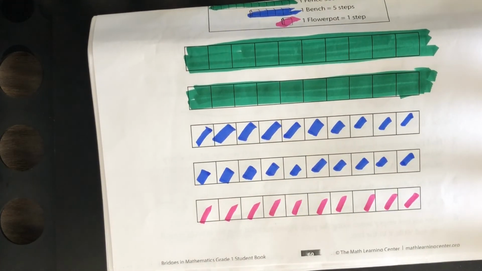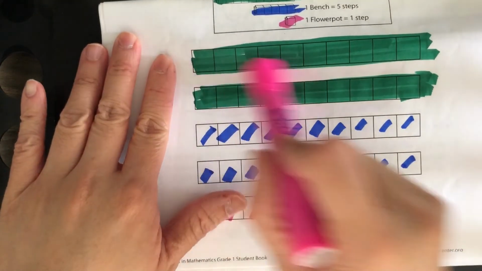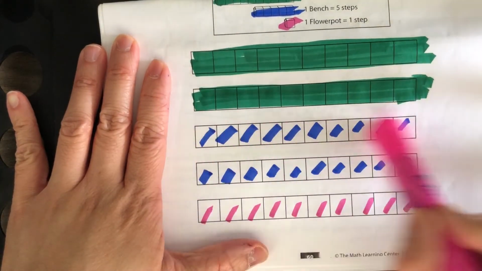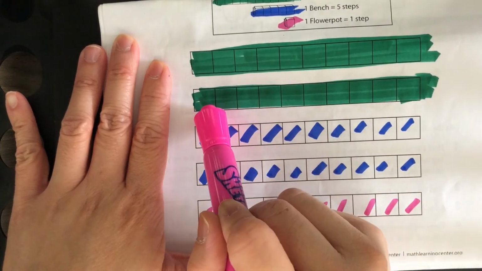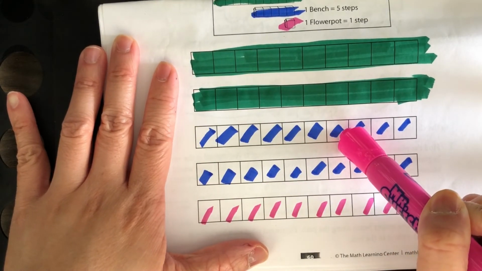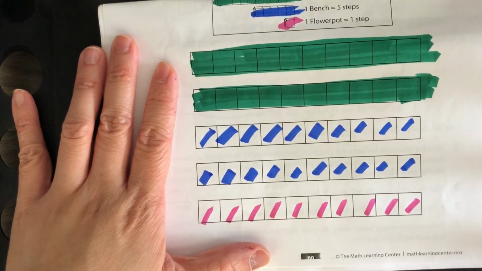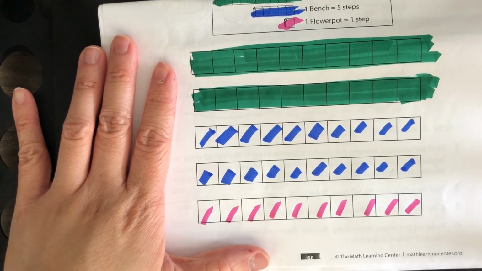Now you don't have to do it just like mine. So you could do maybe a fence here, a fence here, a bench here, fence, bench, fence. That could be an idea. Maybe you can mix in the flower pots with the benches. Those are all ideas you can do.